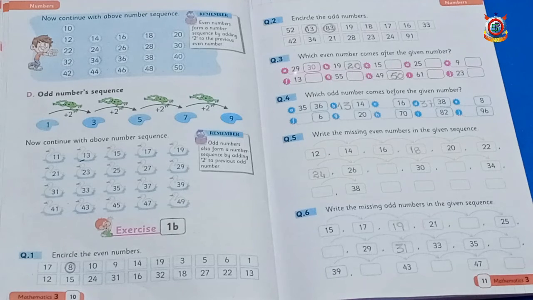Now look, 1 is done for you. 29 after number is 30. 30 is even number. Look at B part. I have done it for you. 19. The after number is 20 and 20 is even number. What is after number 15? 25. What comes after 9? What comes after 13? What comes after 55? And this one I have done for you. 49 after number is 50 and 50 is even number.